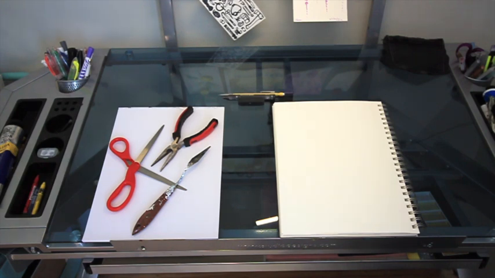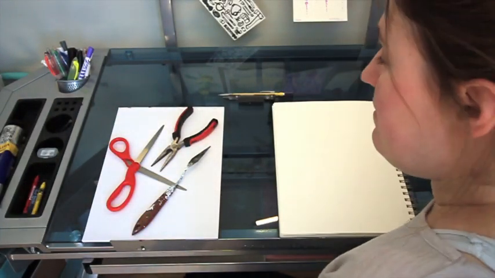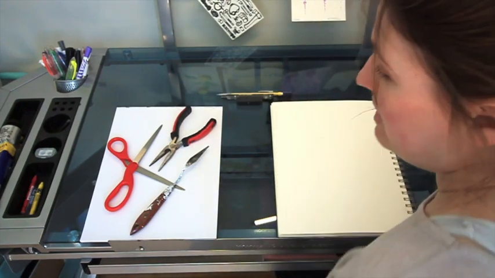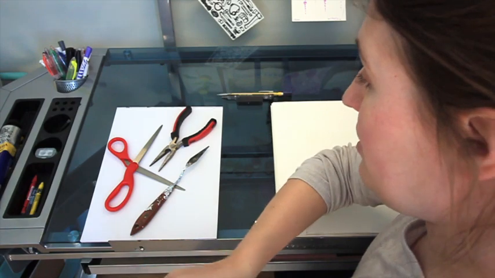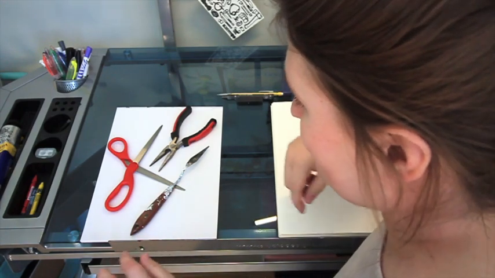Hello, today I'm talking with you about negative space. Almost all compositions have some negative space, unless you're extremely zoomed in on a positive object. Some have more interesting negative spaces than others.